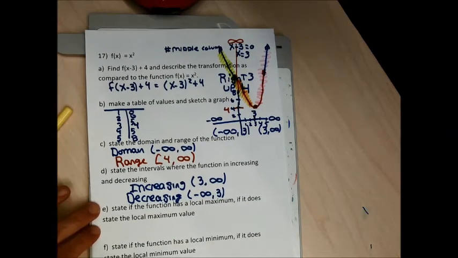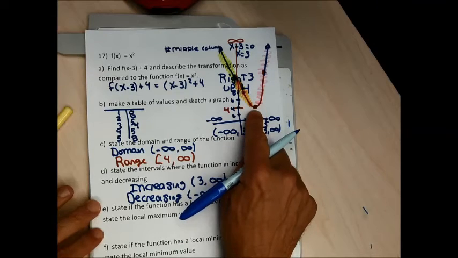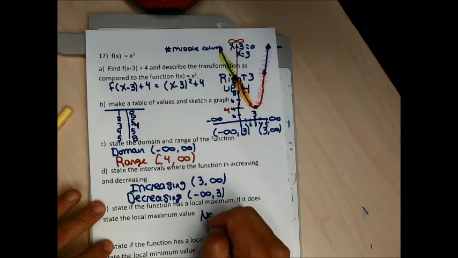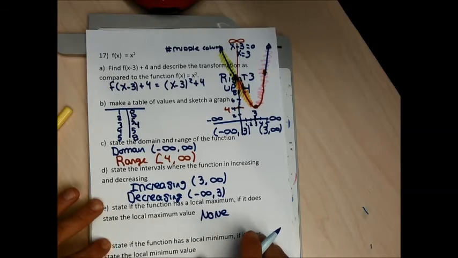State if the function has a local maximum. If it has a local maximum, state the local maximum value. The only turning point here is a minimum point, so it doesn't have any. So it doesn't have a local maximum. I'm just going to write none for that.